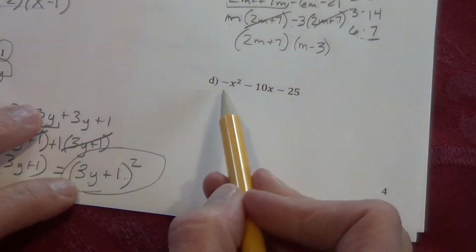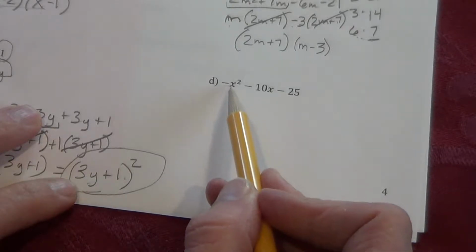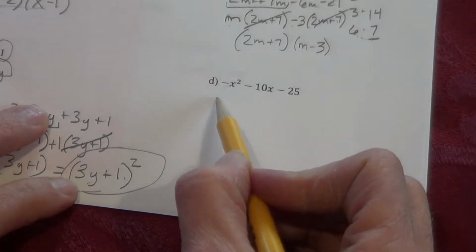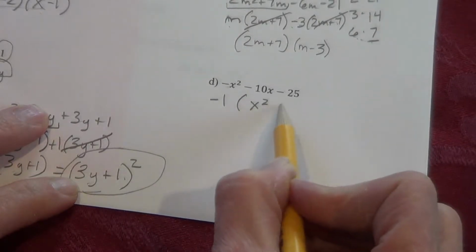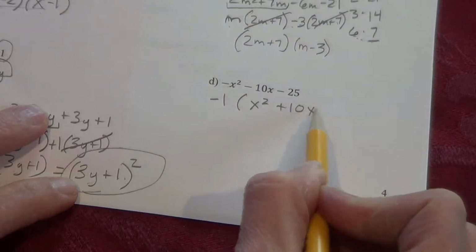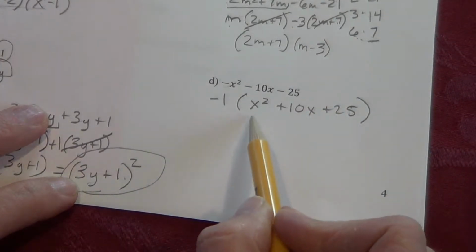You notice here we have a negative off the front side. You can't have a negative off the front when you're factoring, so you need to factor out a negative 1 before you can factor this. So it's x squared plus 10x plus 25. Now we go ahead and we factor this.